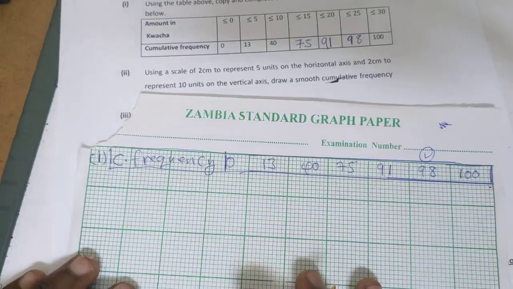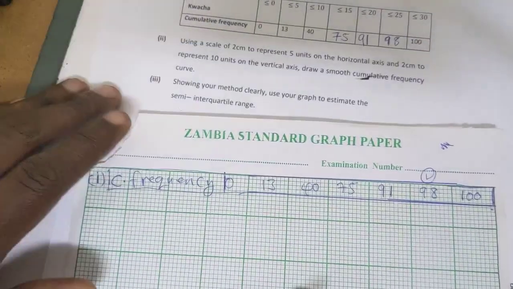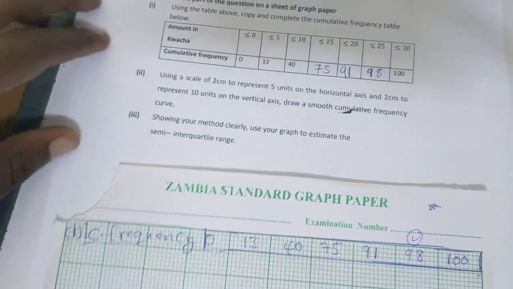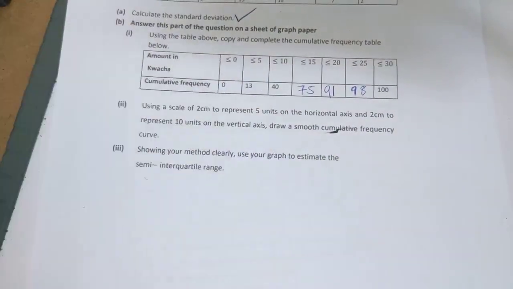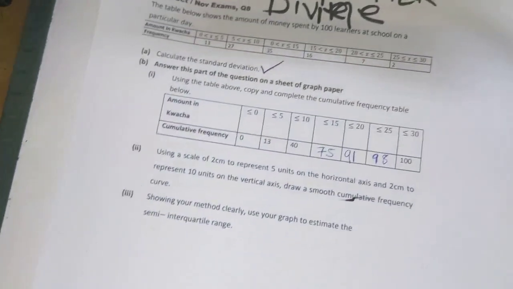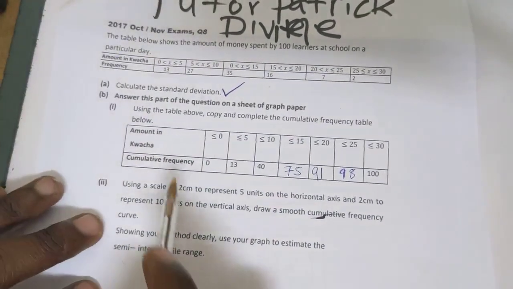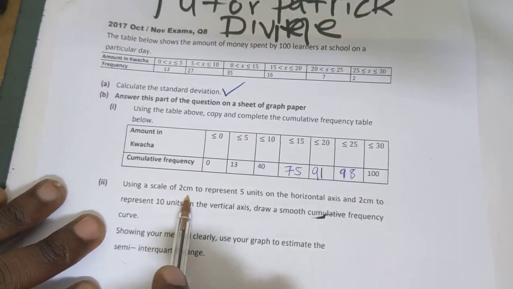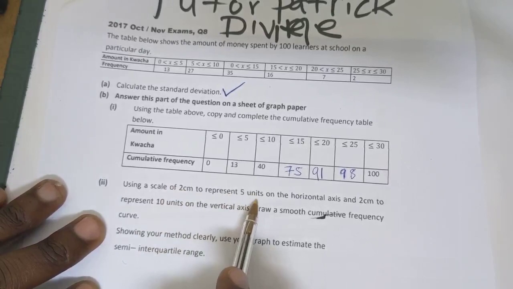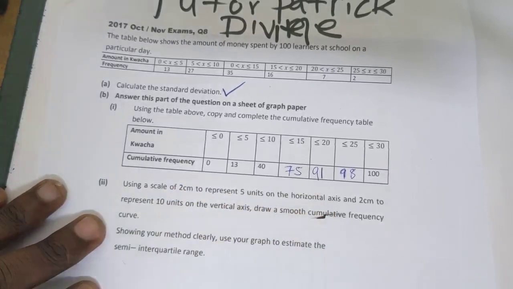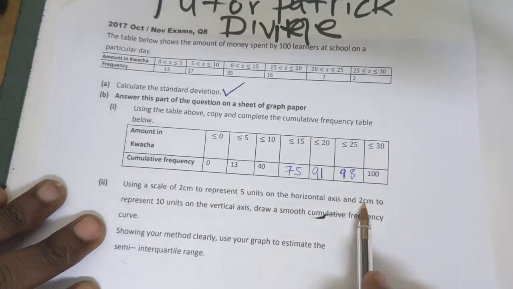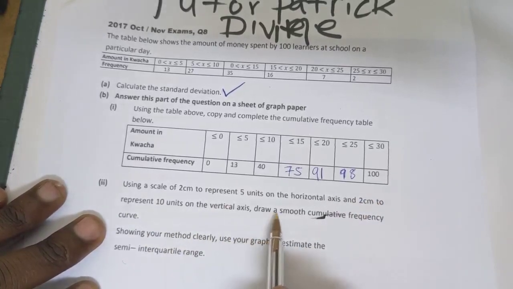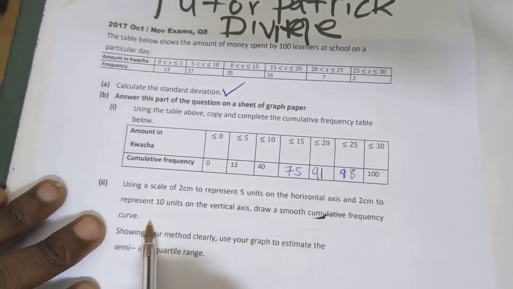Okay, so now how about B? You need to be careful here. Let me guide you on this one. I need your attention on this one. So here you have: using a scale of 2 centimeters to represent 5 units on the horizontal axis and 2 centimeters to represent 10 units on the vertical axis, draw a cumulative frequency curve.